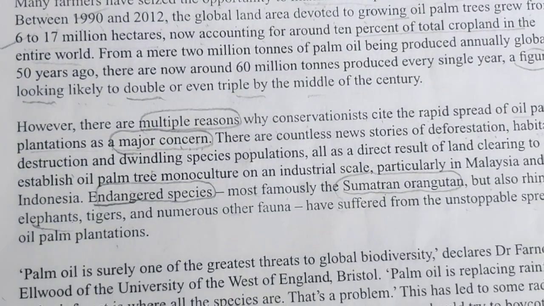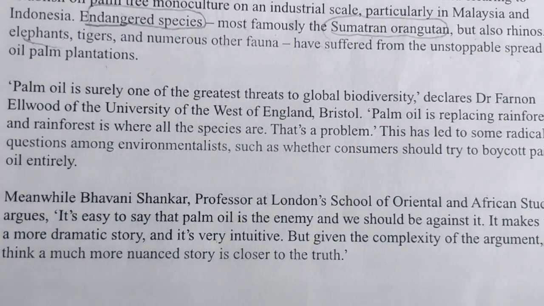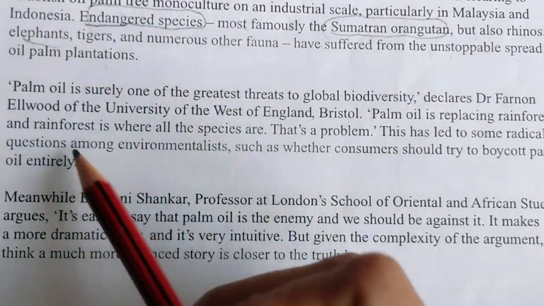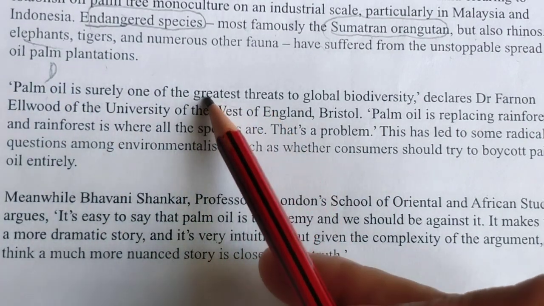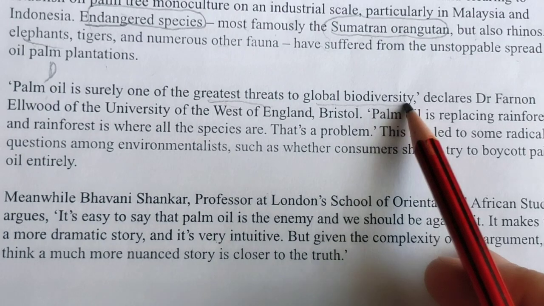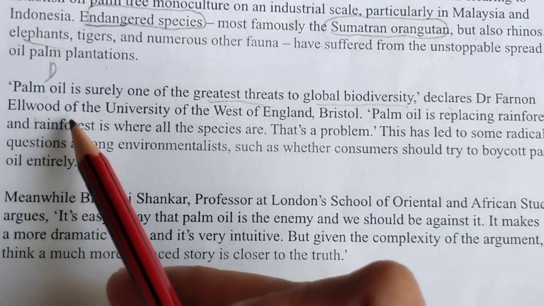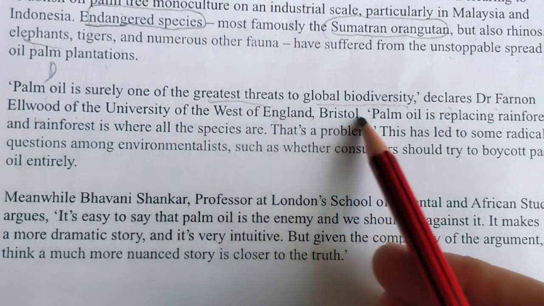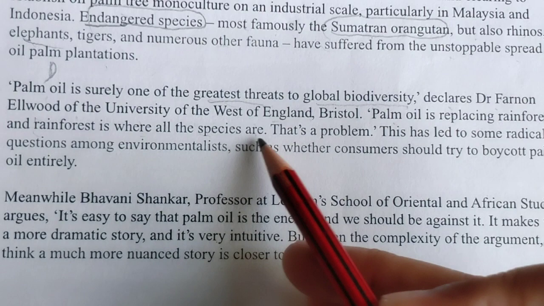Now let's move on to the D paragraph. Now what is the D paragraph saying? Palm oil is surely one of the greatest threats to global biodiversity. So that word was also there. Declares Elwood of the University of the West of England. Palm oil is replacing rainforest wherever the species are.